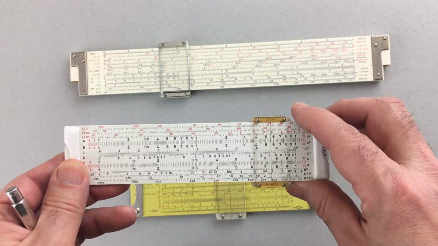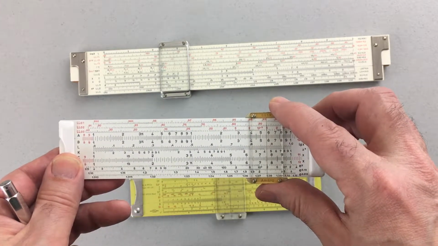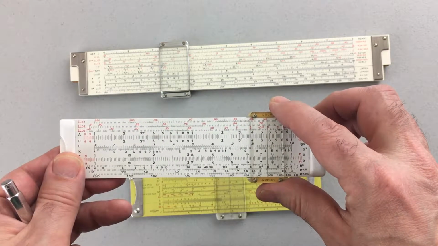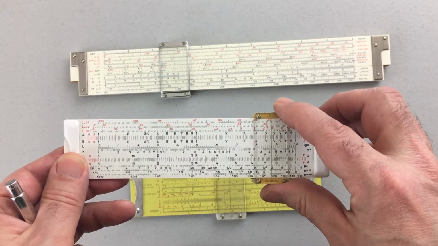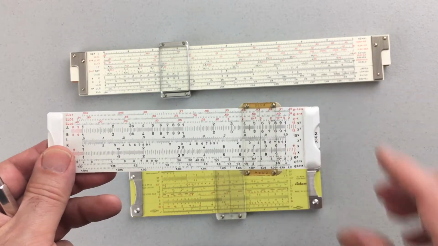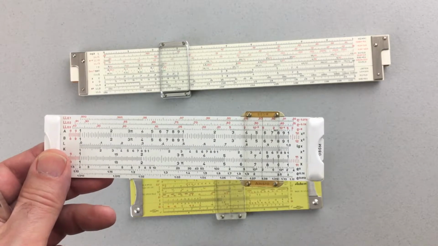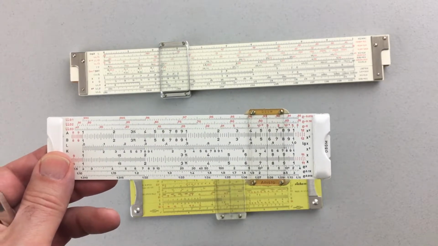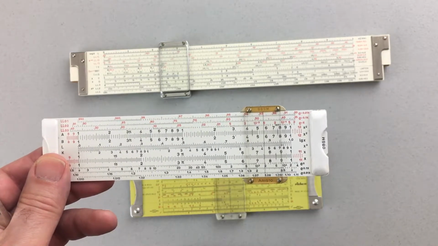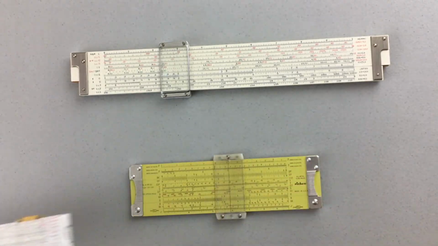It's midway between 7 and 8. Now, if I decide I want to go, let's say, to 7.57, that's a little bit between 7.5 and 7.6. And on this rule, you can't possibly get that precise. It's going to basically be by eye is how you're going to make that setting.